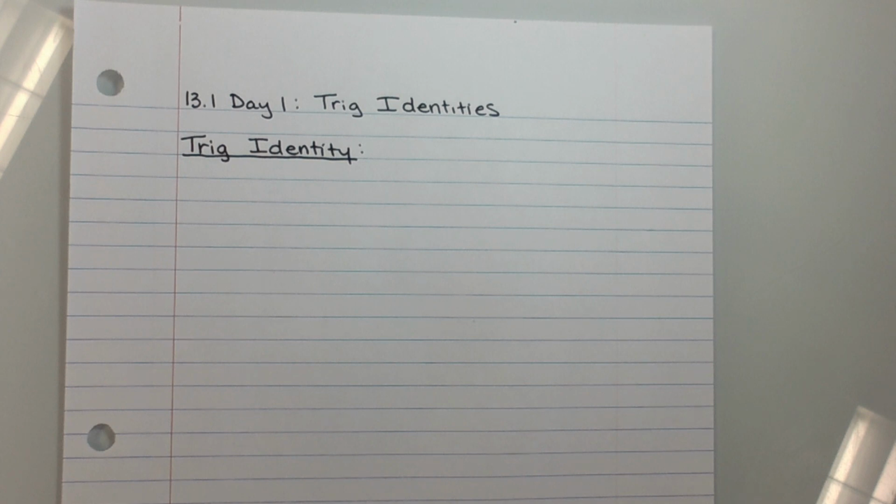The additive identity is the number 0. And essentially what an identity is, it's an equation that's always true, regardless of what variables go into play. Multiplying by 1 is always going to leave you with what you had in the first place. Adding 0 is always going to leave you with what you had in the first place.